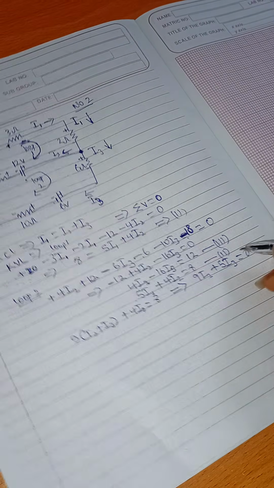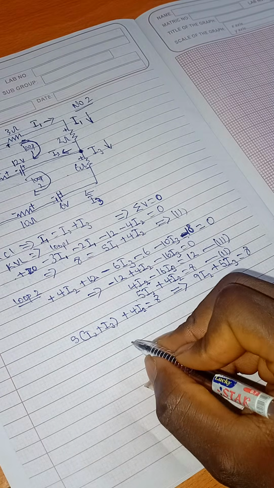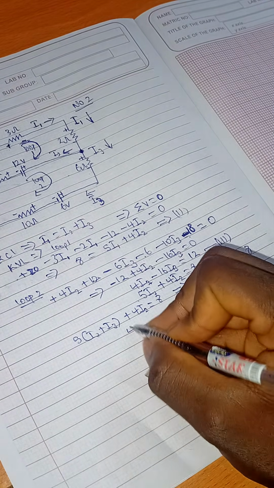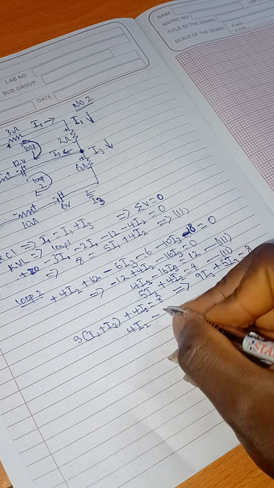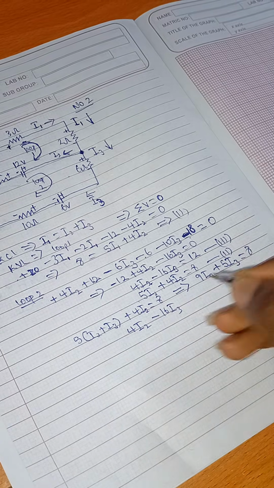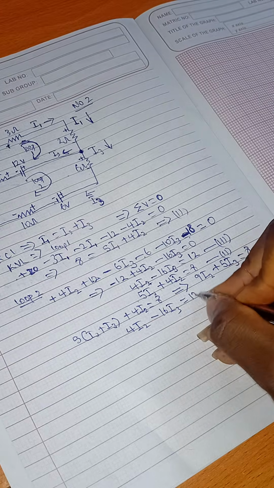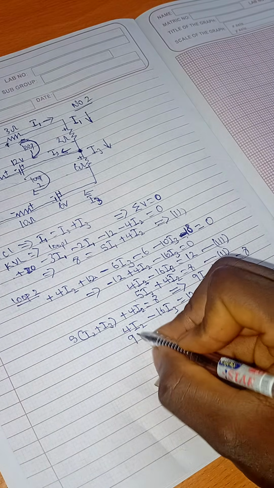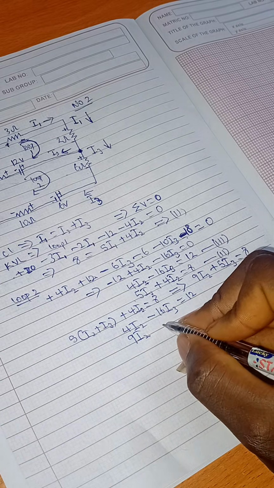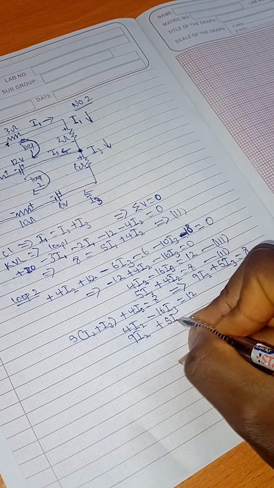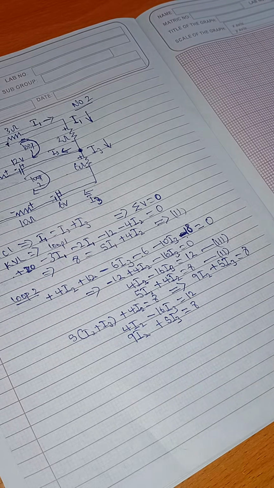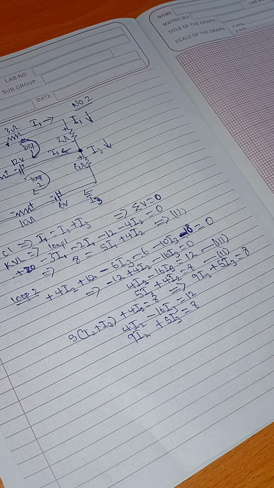So let me bring equations 2 and 3 together. Here I have equation 3, which is 4I2 minus 16I3 equals 12. Equation 2, we have changed to 9I2 plus 5I3 equals 8. So this is a simultaneous equation now. You can find our I2 and I3 simultaneously.